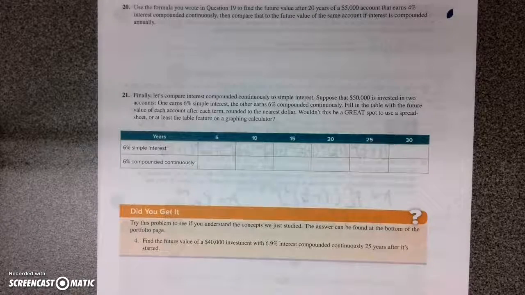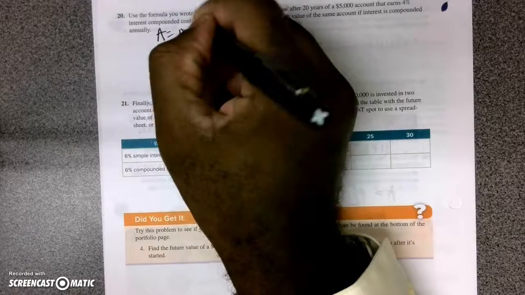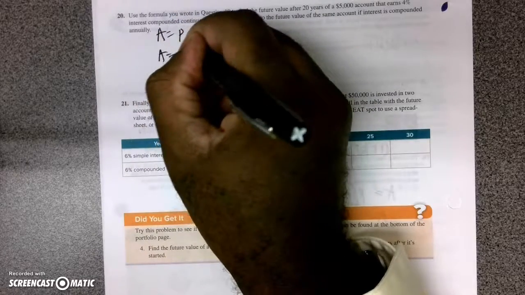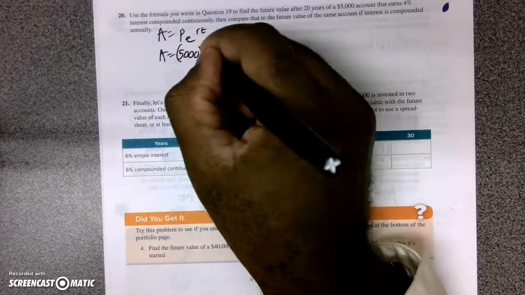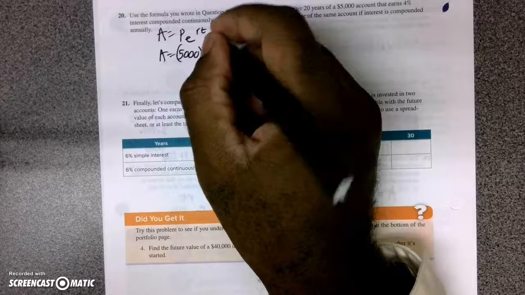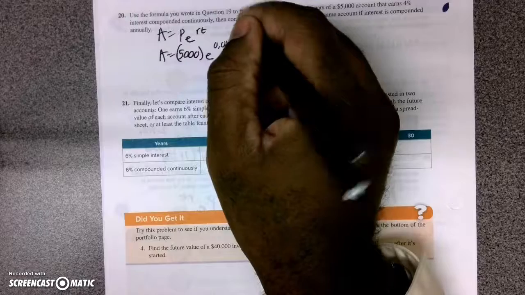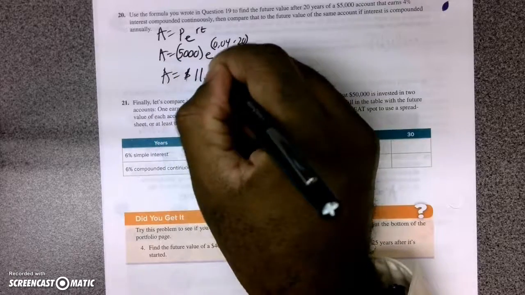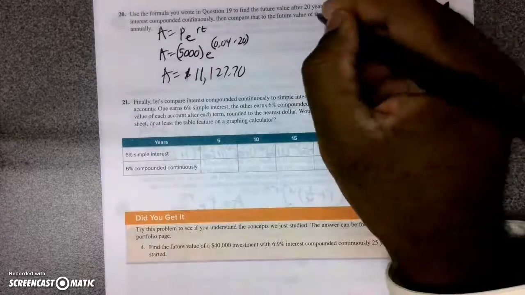Okay, so we'll start off with continuously. A is equal to P times e to the rt power. So A is equal to 5,000, the principal, times e to the r, which is 0.04, and t will be 20 years, or 20. Now when you put this in your calculator, you have $11,127.70.